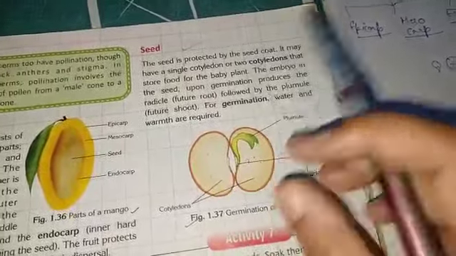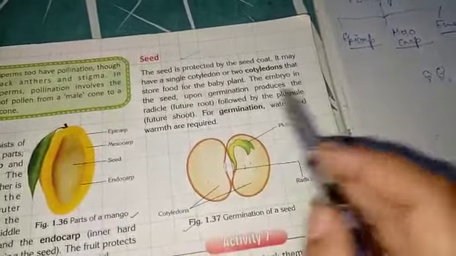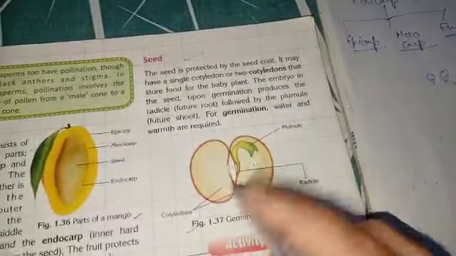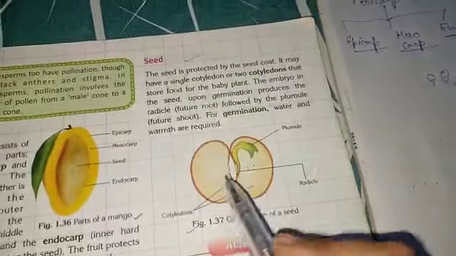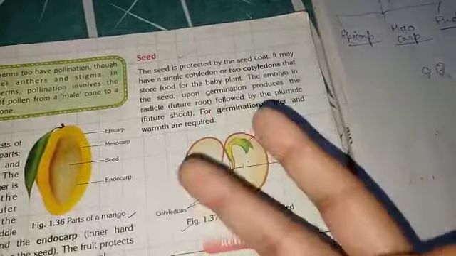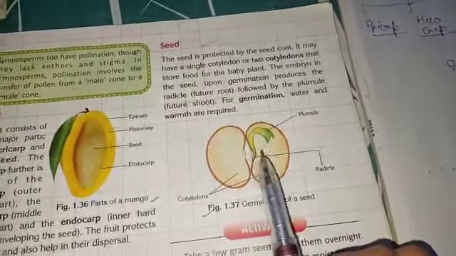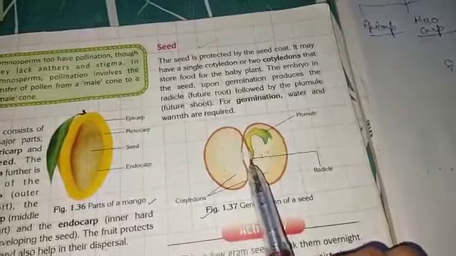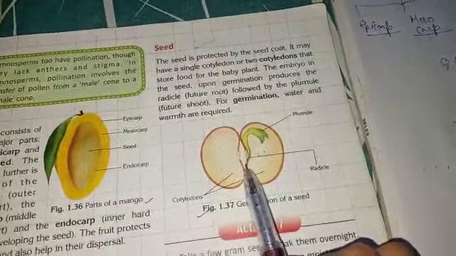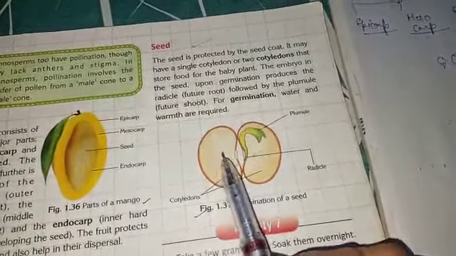So the outermost layer of the seed is called the seed coat. Inside the seed coat there are cotyledons. In some seeds there may be one cotyledon, in some seeds there may be two cotyledons. In gram and mango seeds there are two cotyledons, and in the center of the cotyledons there is an embryo or baby plant. What is the function of cotyledon?